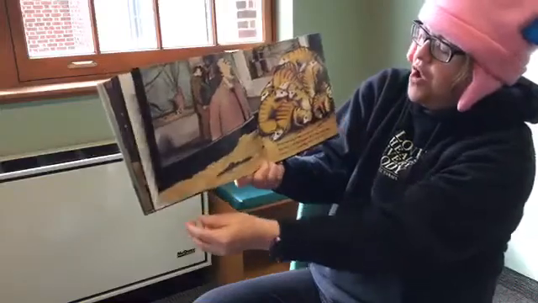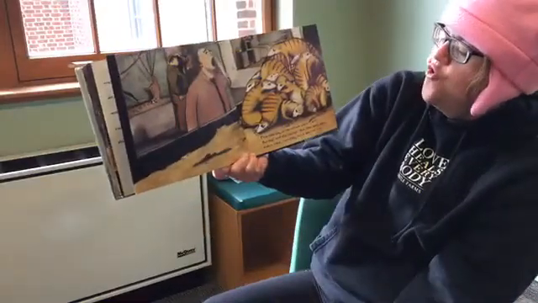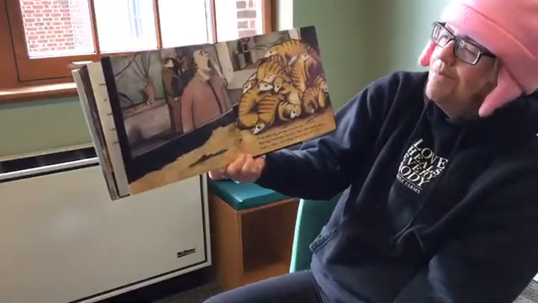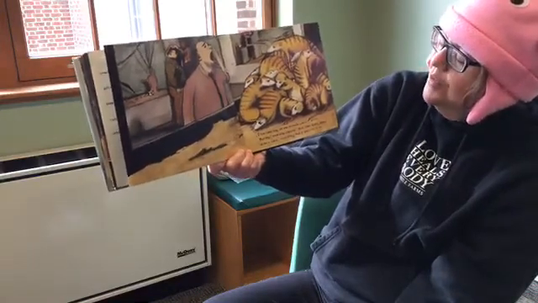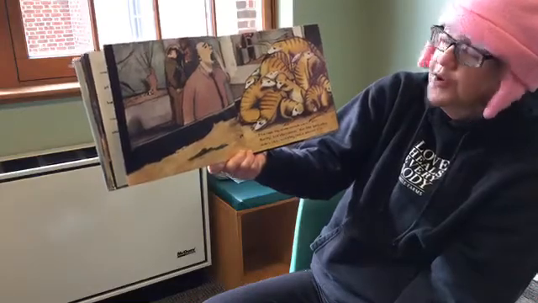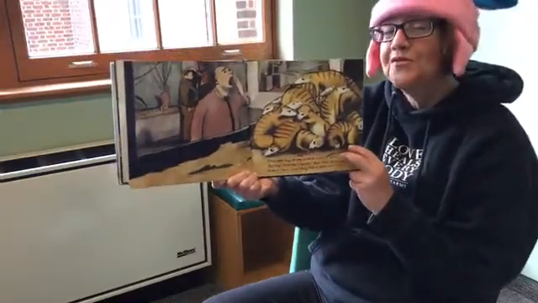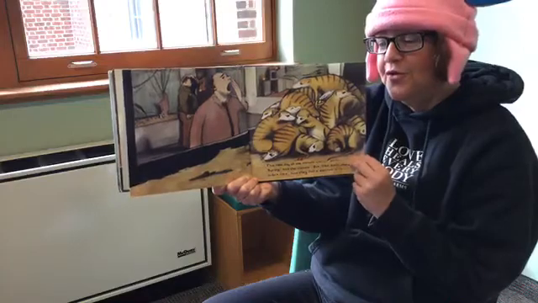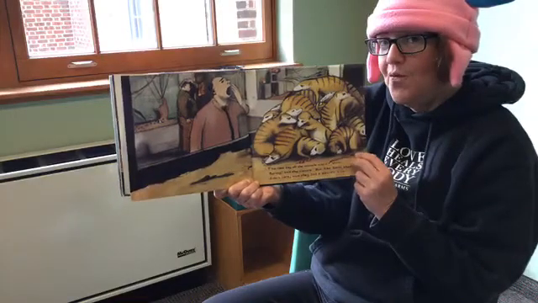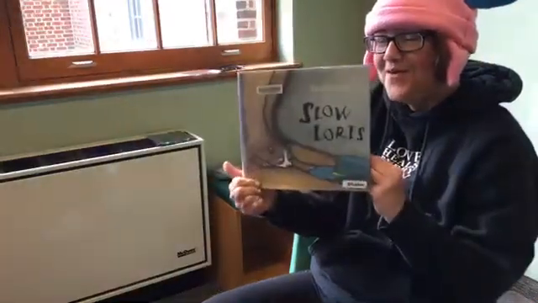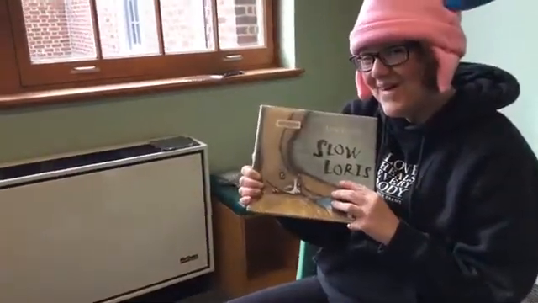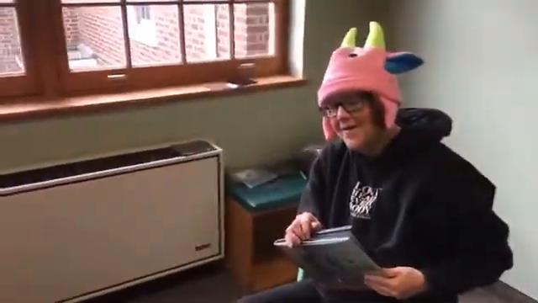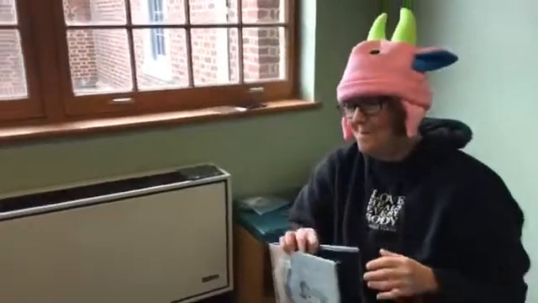The next day, all the animals at the zoo were slow. Boring, said the visitors. But like Loris, they didn't care, because now they had a secret too. And I wonder if that is the secret life of animals at the zoo. I wonder. What do you think, TJ? Kaylee? Jamie, what do you think? I wonder.